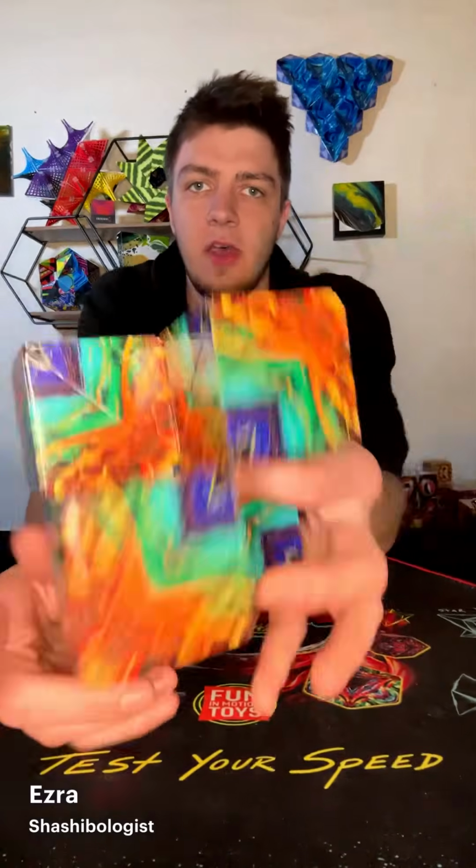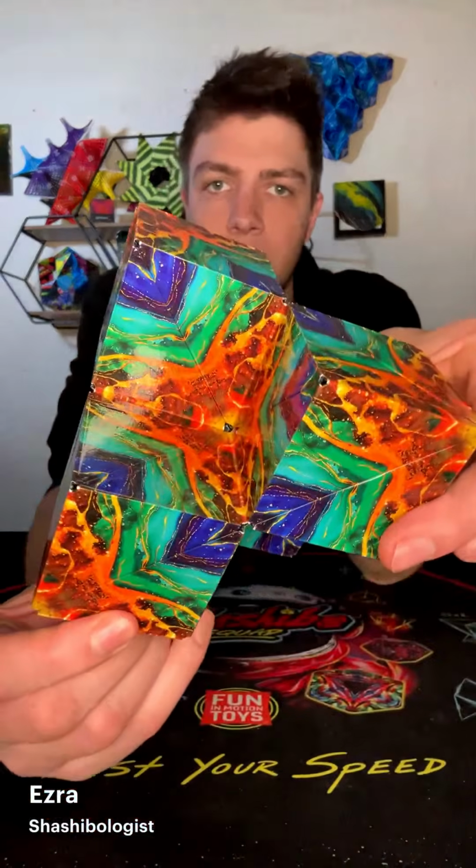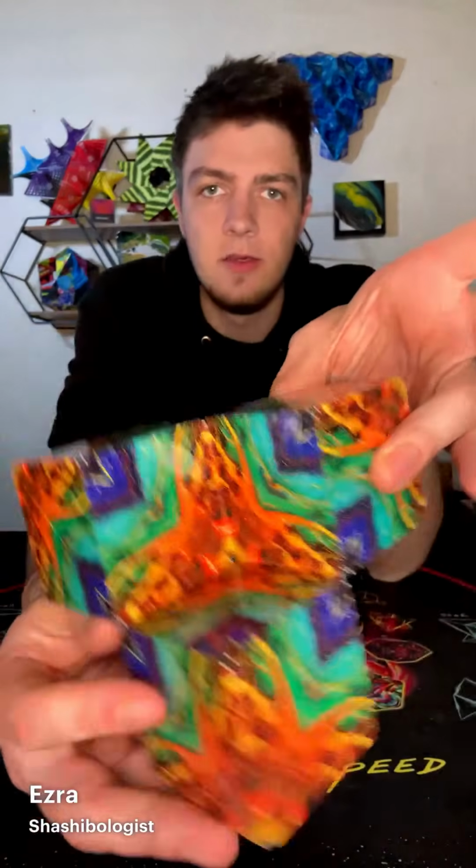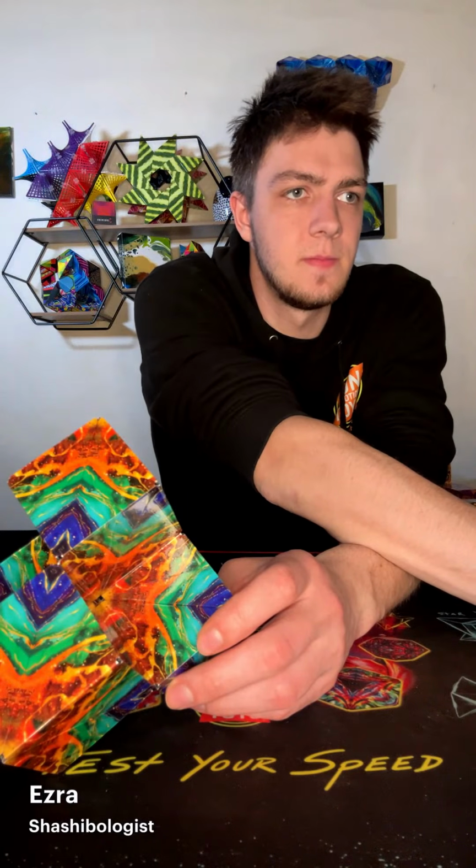I think that's so satisfying. When you collect and connect with multiple of the same design, you just get that really nice and satisfying compatibility.